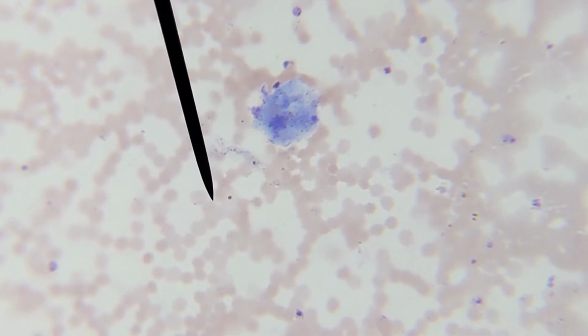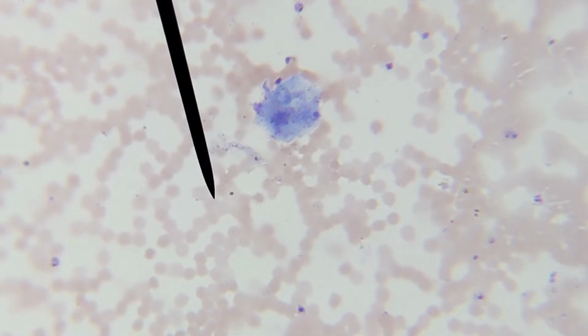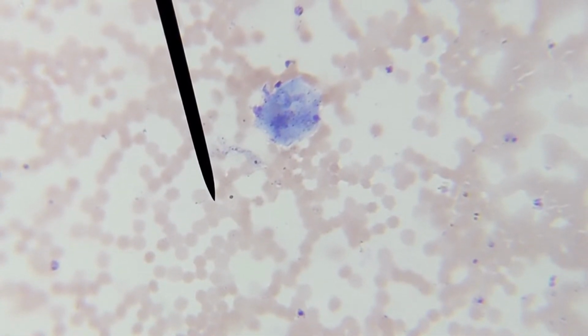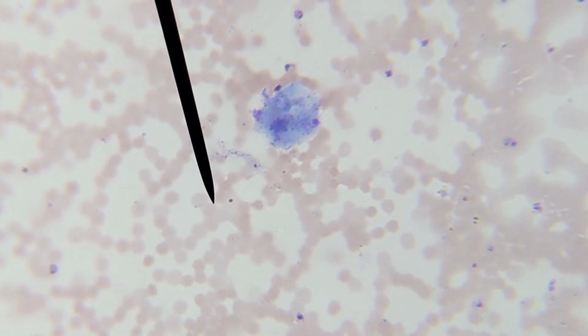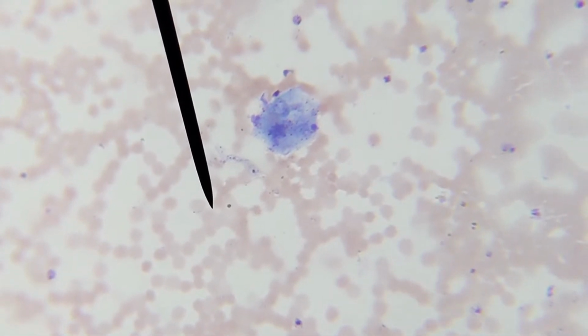So these are the main components. You'd expect about one white blood cell for every 600 red blood cells. That's about the normal ratio.